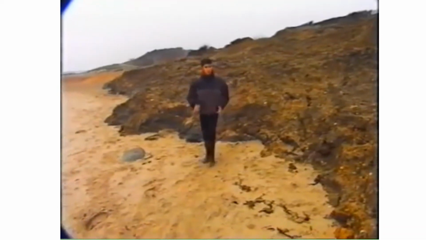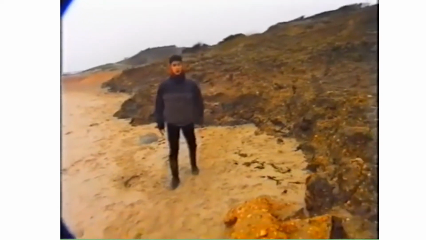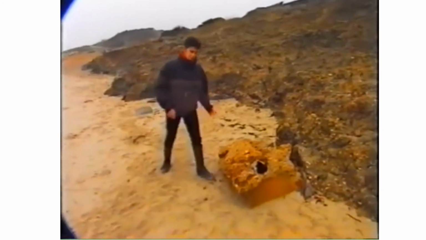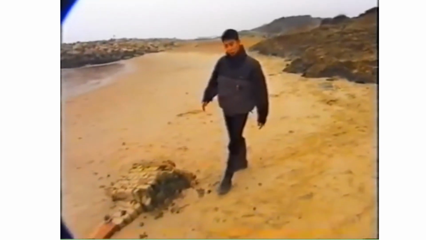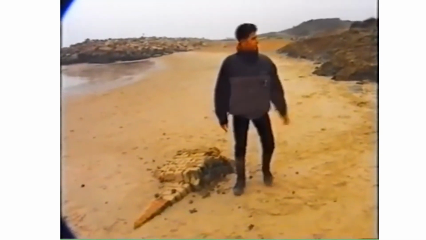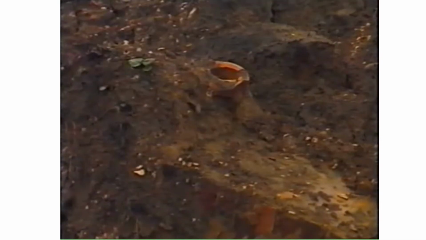It's amazing what you can find on a beach that's had rotational cliff slumping. This is a piece of someone's drain. This looks like a bit of their wall. And up there, a piece of their chimney pot.